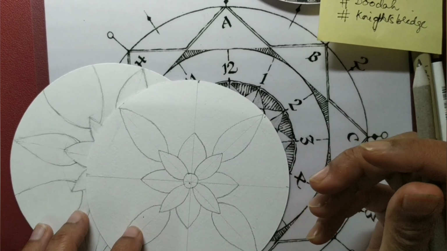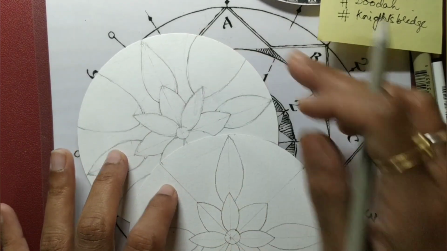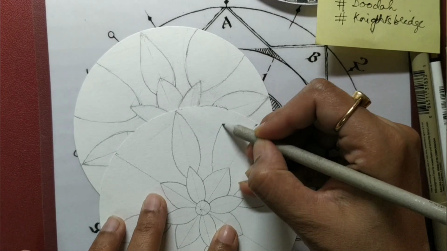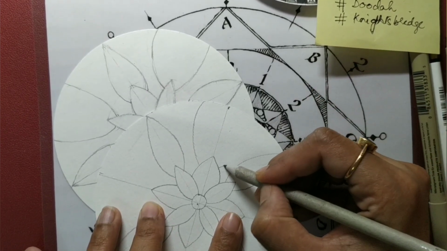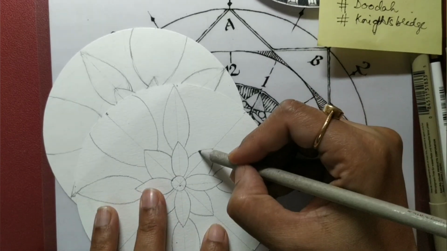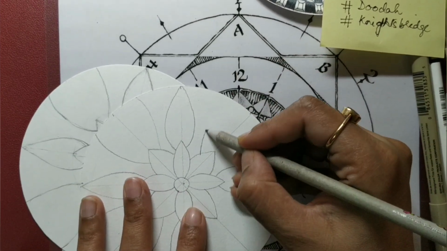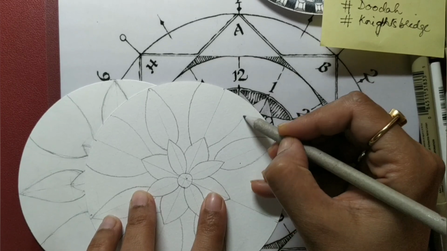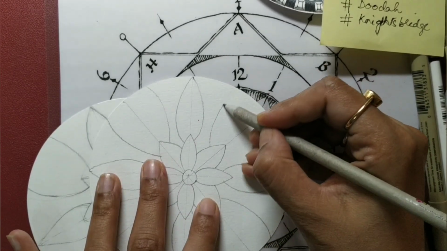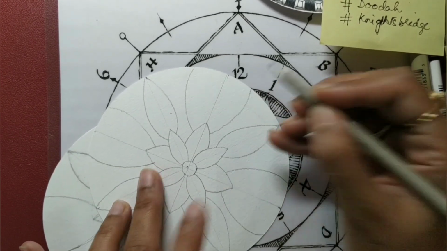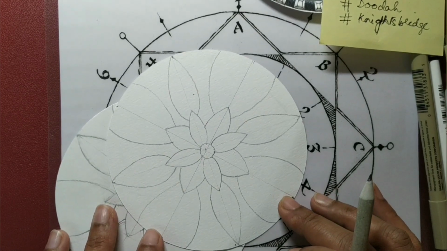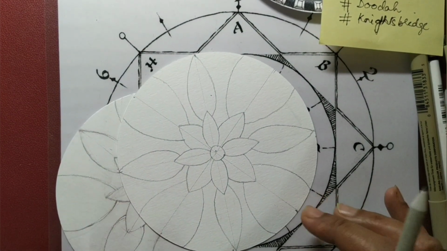So the lines come in handy, right? And then these sections are created like this, right? So I'm drawing the string in front of you. So this is how the string is drawn, right? So we'll be working on this string.